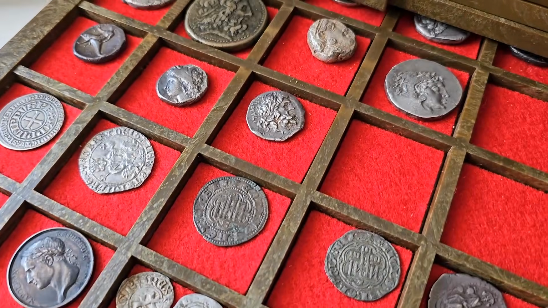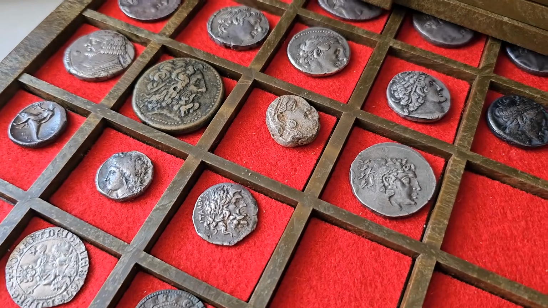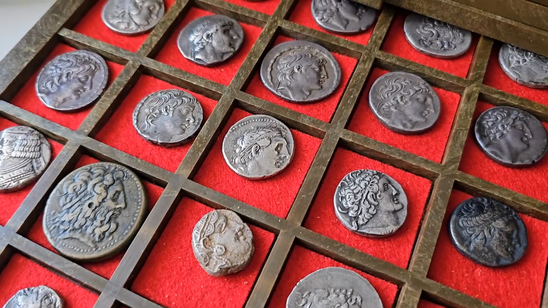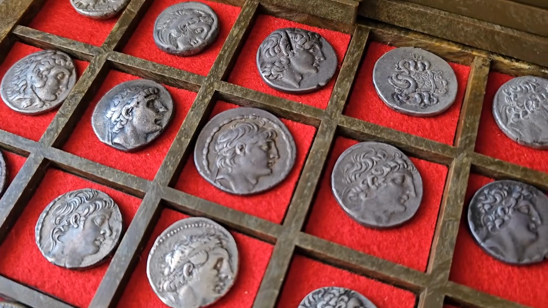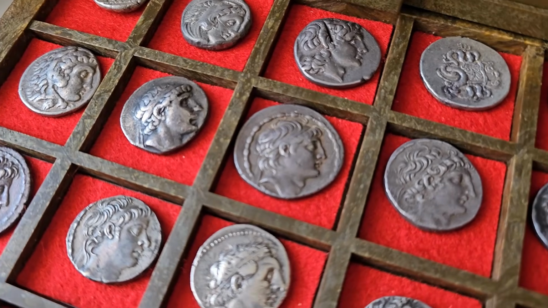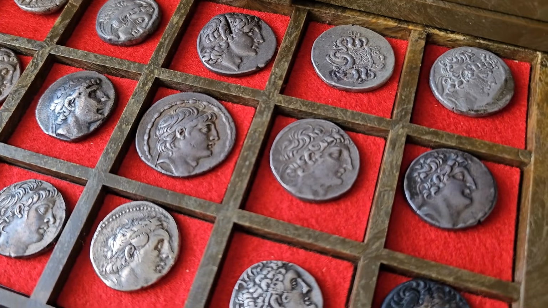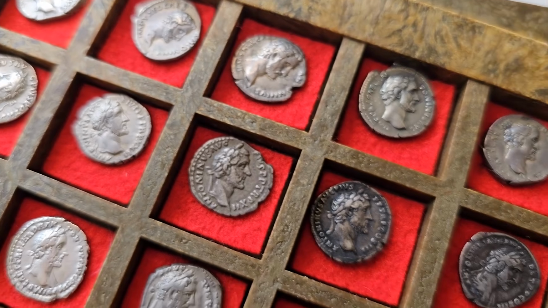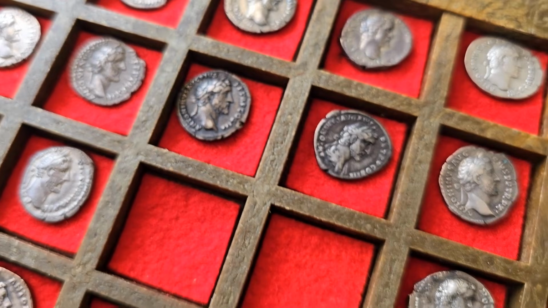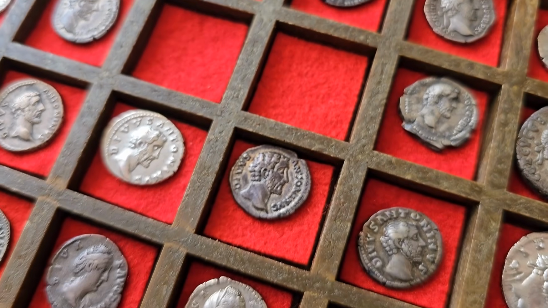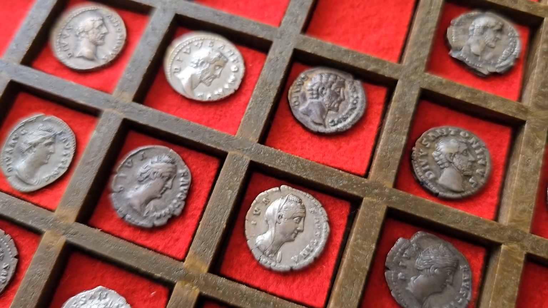Tutorial time! Let's learn how to collect ancient coins. And today we're looking at coin attributions. Why is it very important for you to do it for every single coin you have? What kinds of information you need for a full coin attribution and how to do it. Now, why do we want to do this?